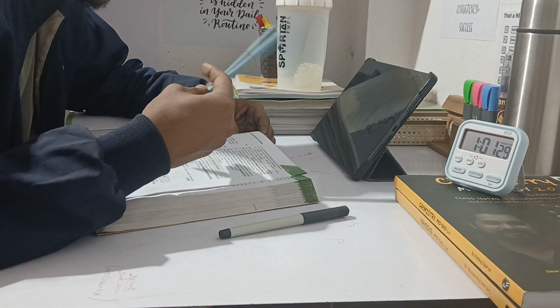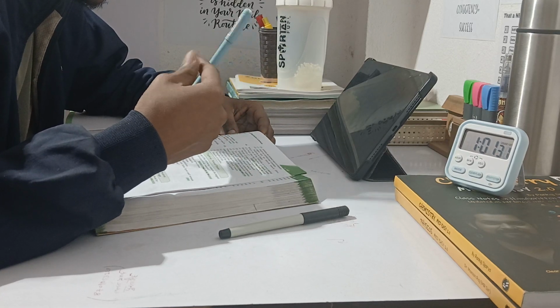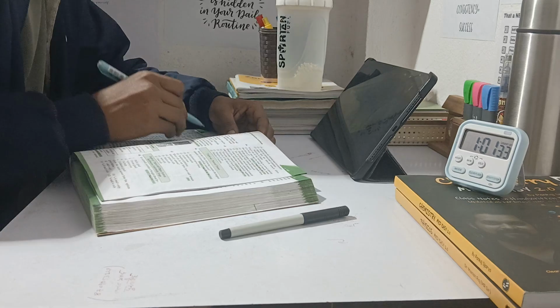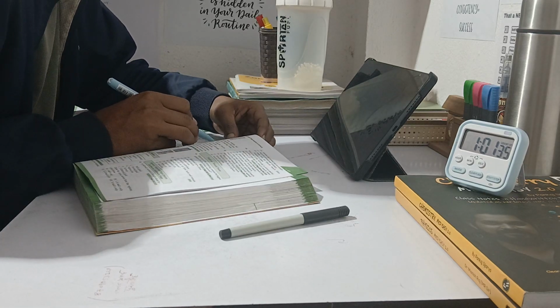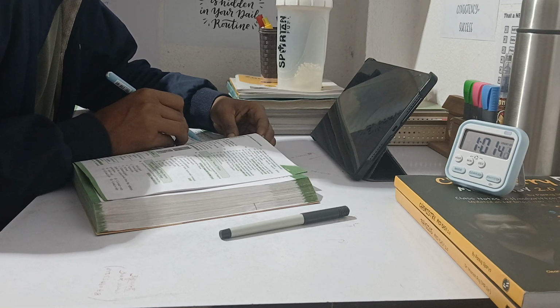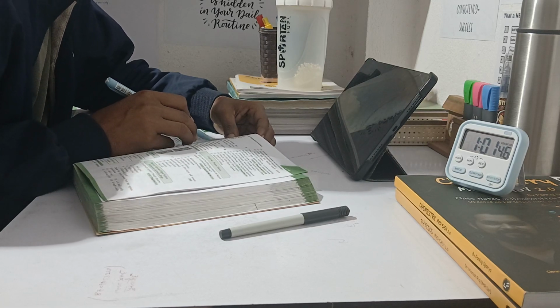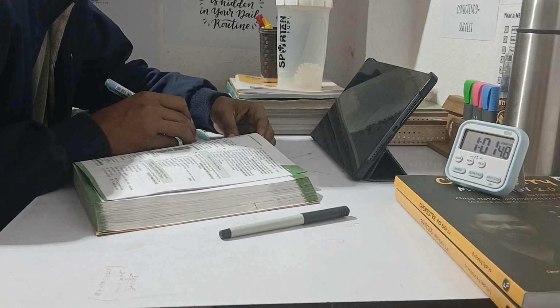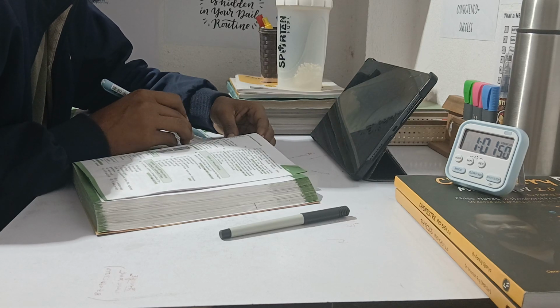The polysaccharide present in the matrix of cartilage is known as chondroitin.